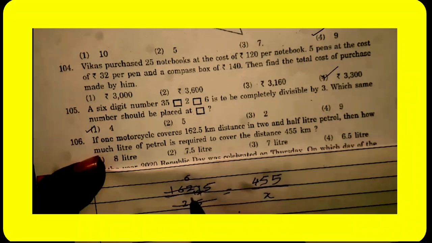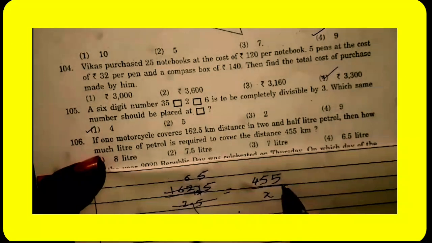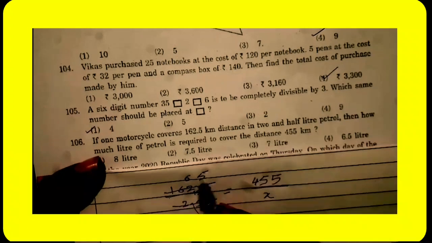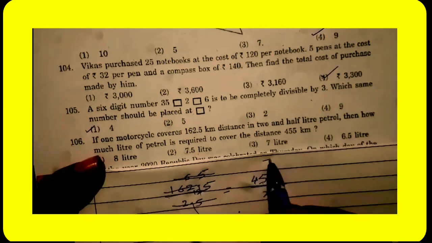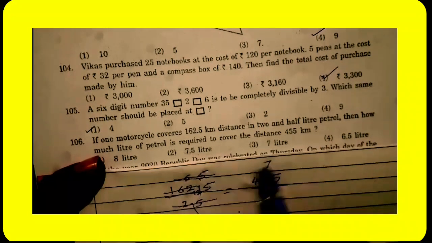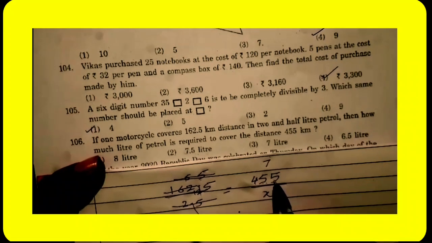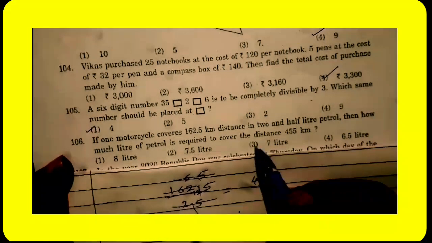Carry 12 and 5 times 25 is 125. Now divide directly by 65. 6 times 7 is 42 and 5 times 7 is 35, and here 42 plus 3 is 45. So 7 is our answer. 7 liter.